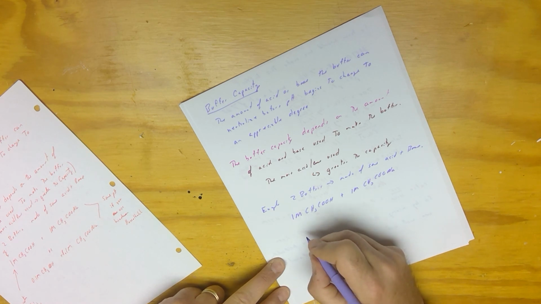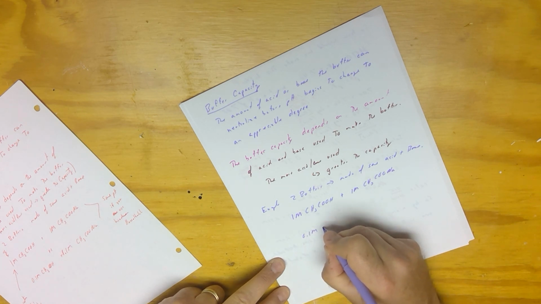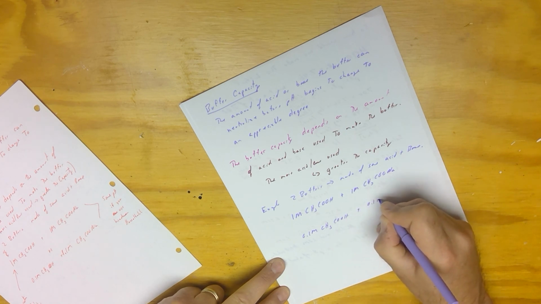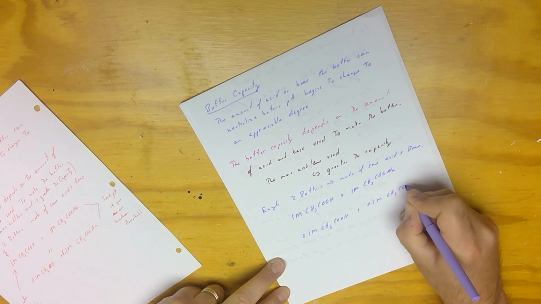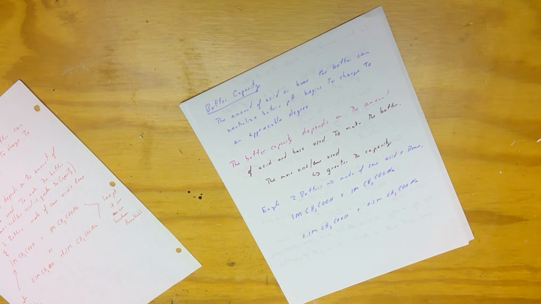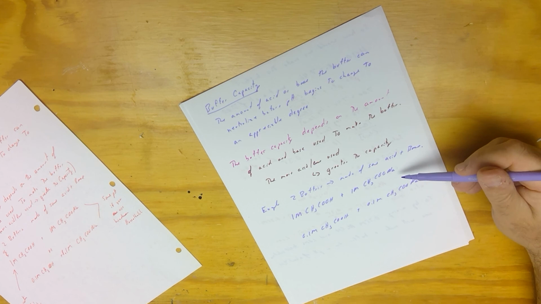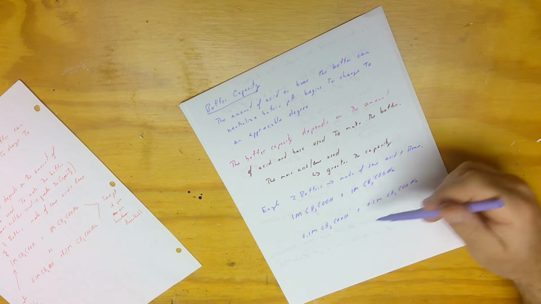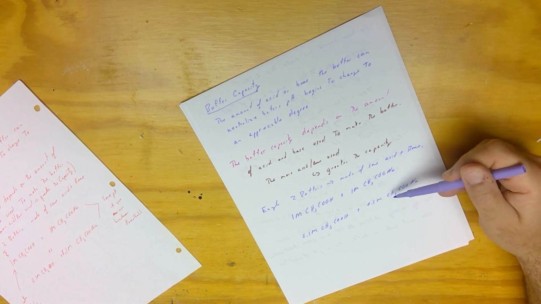And compare that to 0.1 molar CH3COOH and 0.1 molar CH3COONa. They're exactly the same buffer. They're going to have the same pH. They're made of the same stuff, same acid to base ratio.